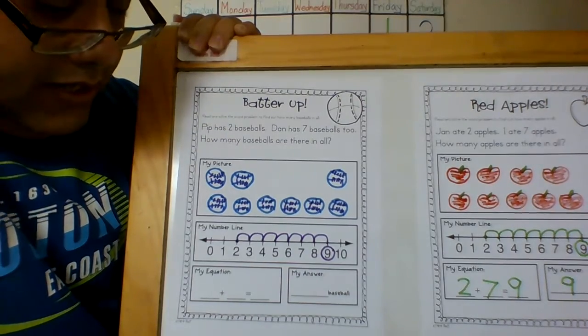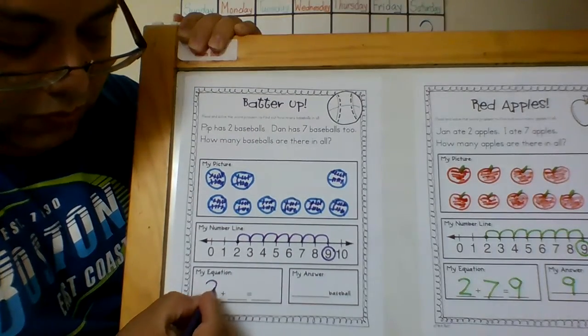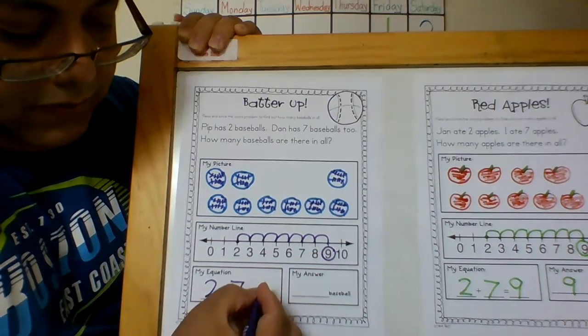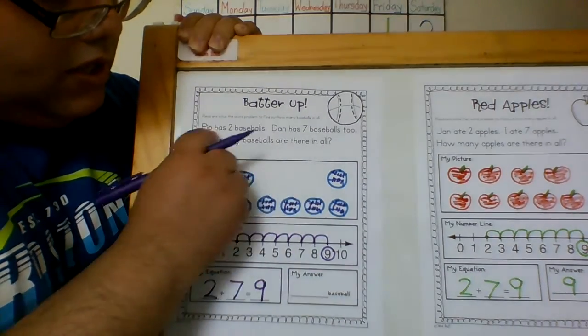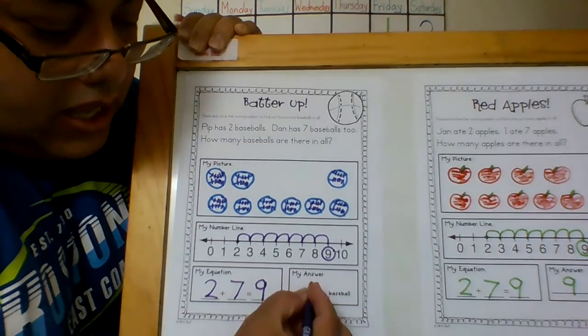So step 3 is to write the equation. 2 plus 7. So 2 plus 7 equals 9. How many baseballs are there in all? 9.